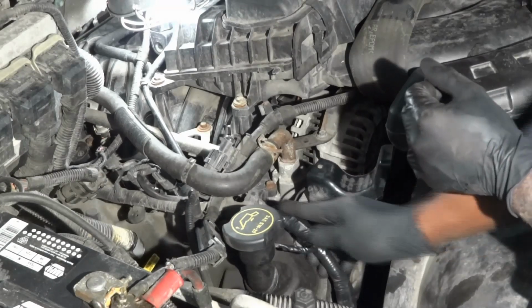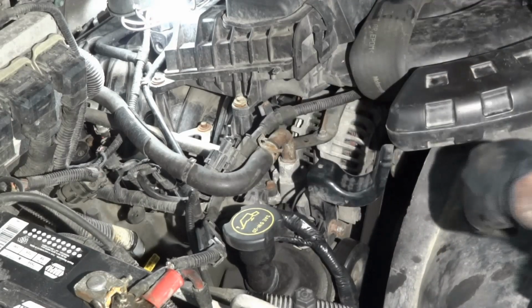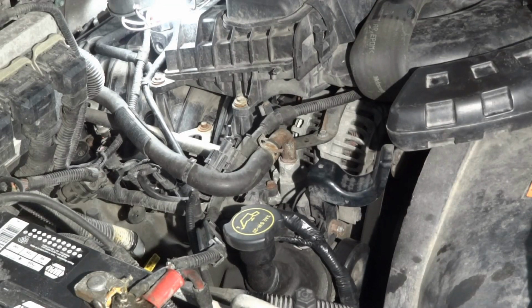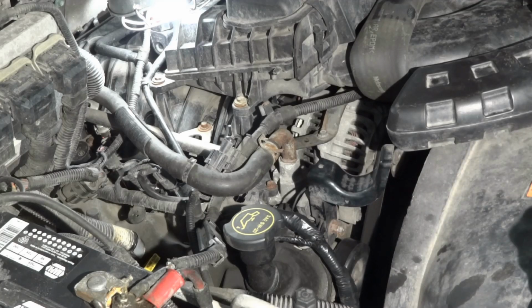Alright, so we got the harness taped up and ready to go. So I'm going to bring you guys over here so I can show you the harness that I have taped up, and then we're gonna reconnect the sensor and reinstall the upper radiator hose, and then after that we're gonna go inside the vehicle and start the engine.